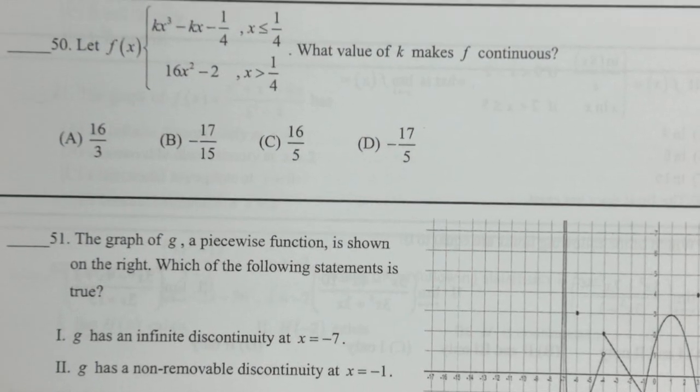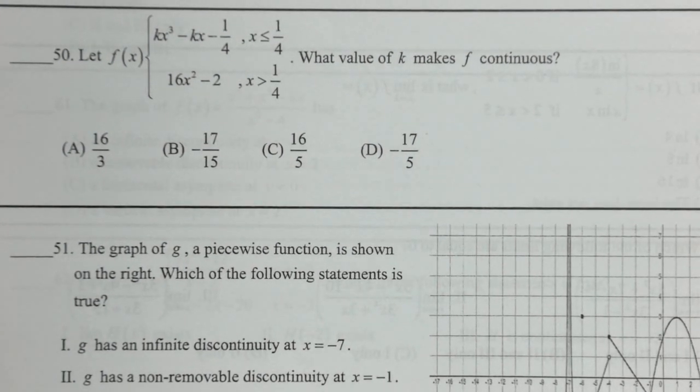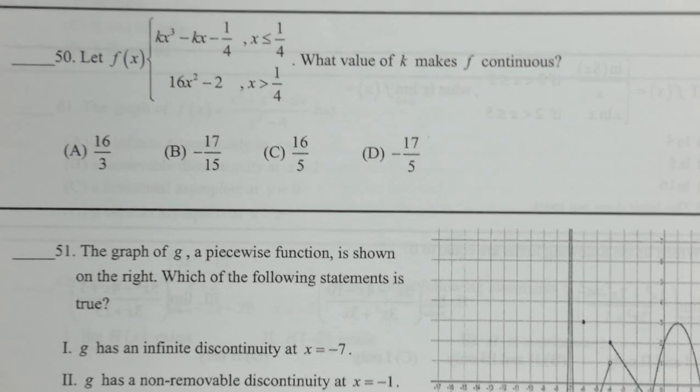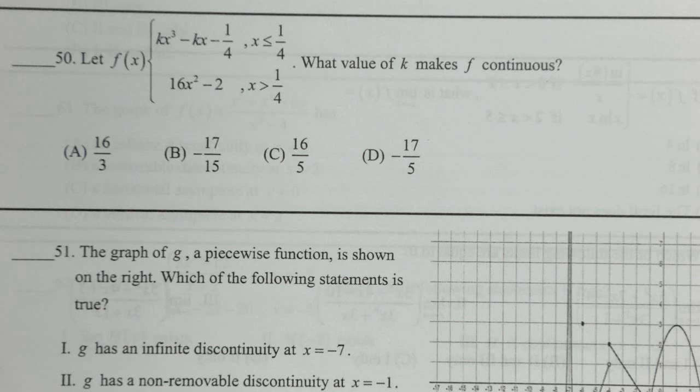We're skipping over the K problem in this video, but you remember how to do that one? Set them equal to each other at 1/4. So that'd be kind of a pain with the fractions, but the limit from the left equals from the right and solve for K.